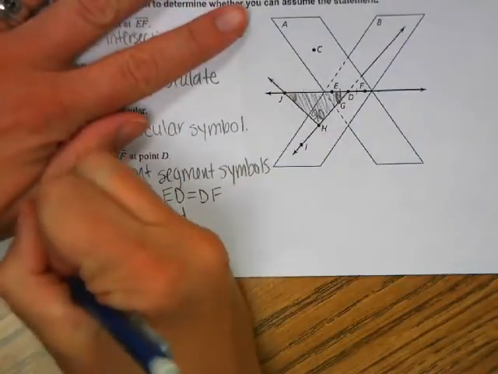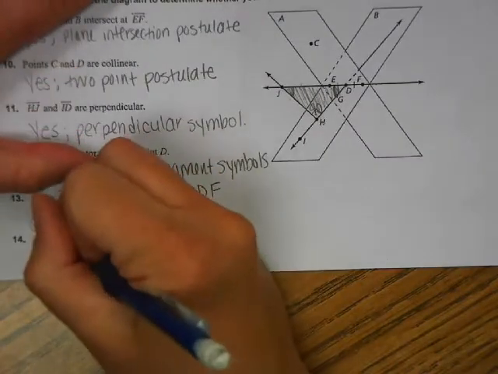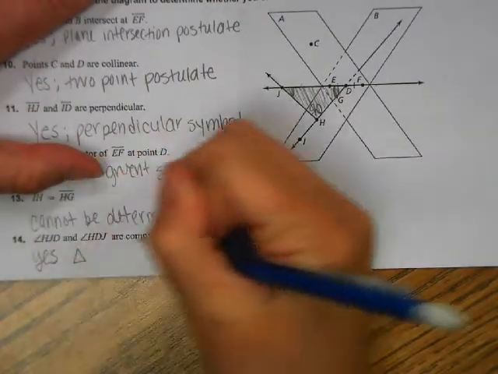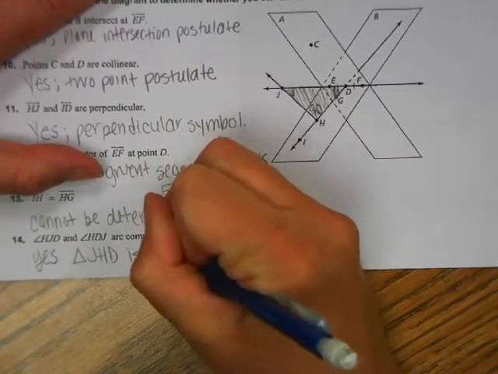So this is yes. You can make this assumption, and that's because triangle JHD is a right triangle.